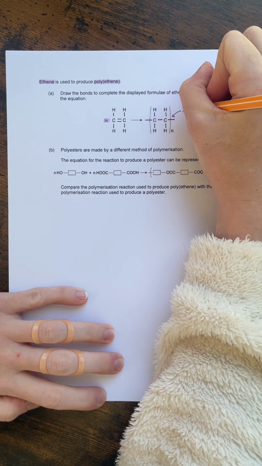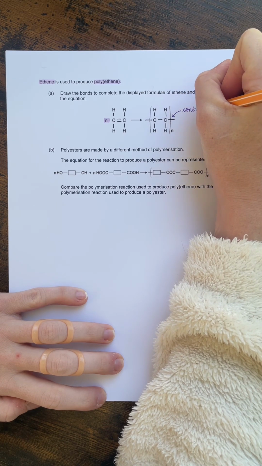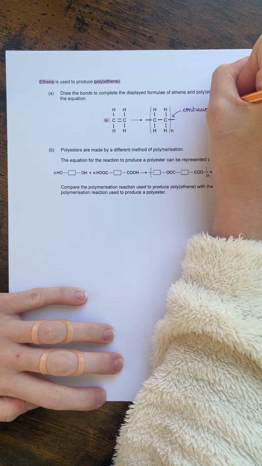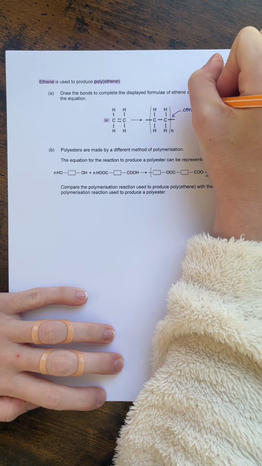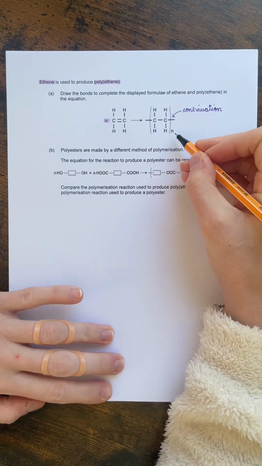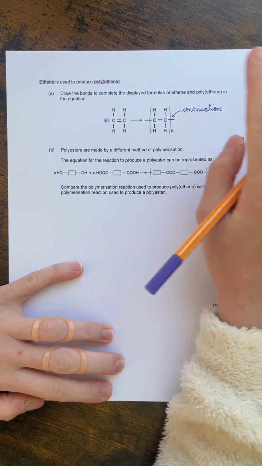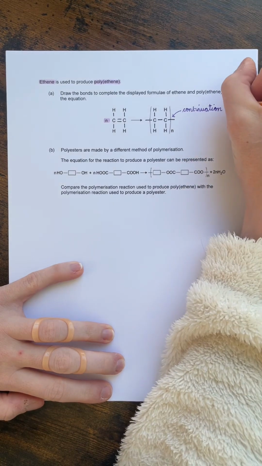And then, yeah, for the polymer, we would always want to have the brackets and the N. If we're just doing a singular repeat unit, we wouldn't need the brackets or the N.